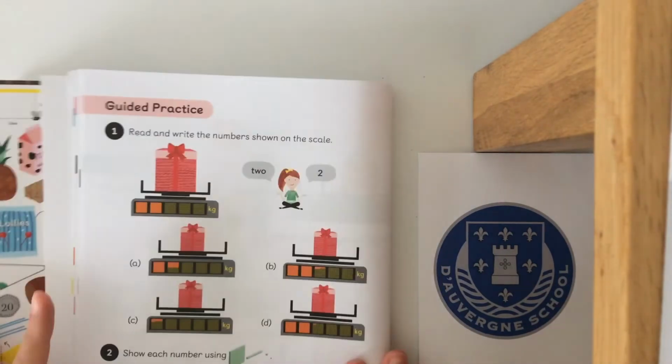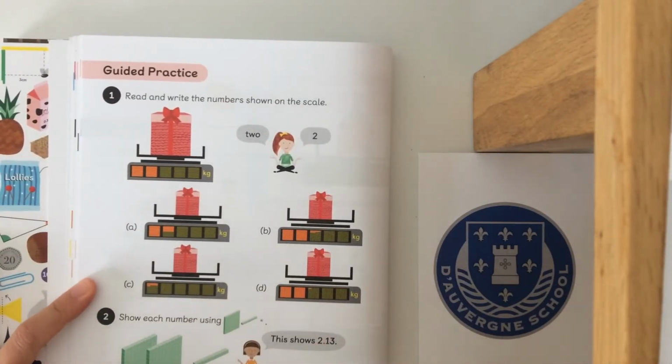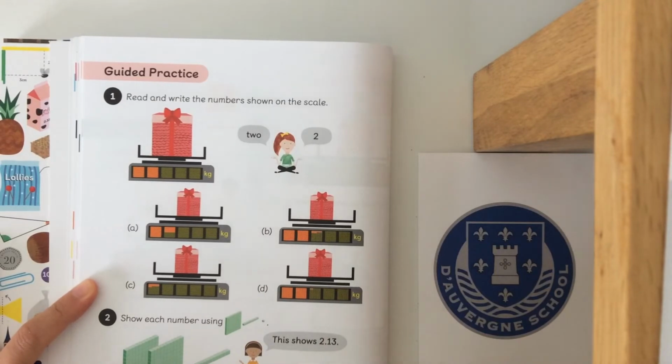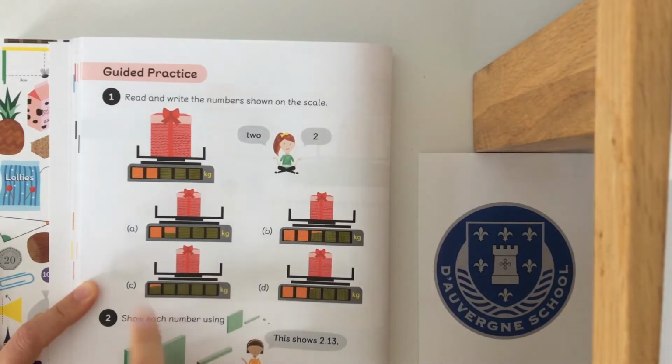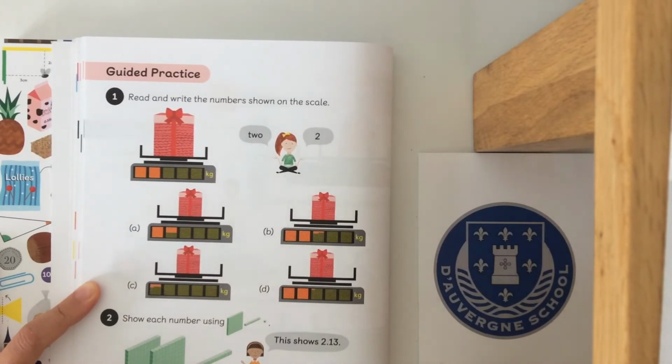Right. If you can see these pictures, I would like you to have a go at reading and writing the numbers shown on the scale. Okay, remember your unit of measurement. Try and get as close to the answer as possible. If you can't see it too clearly, just give it a go.